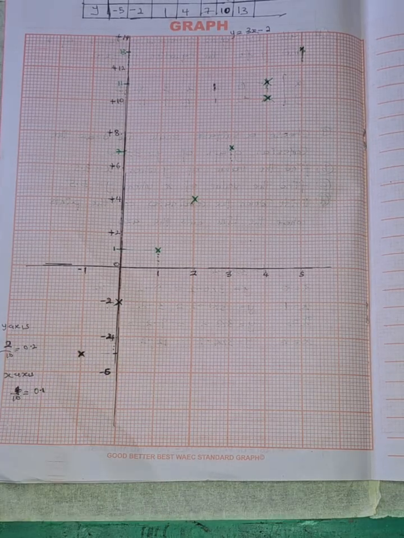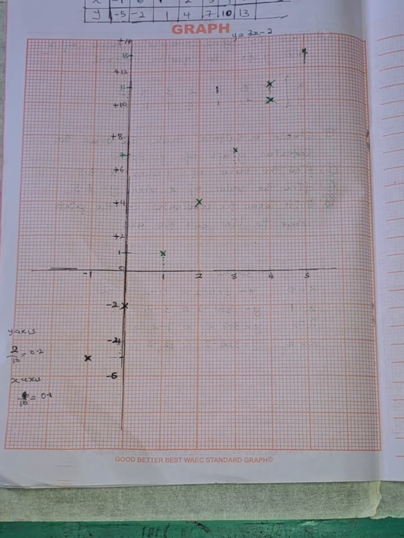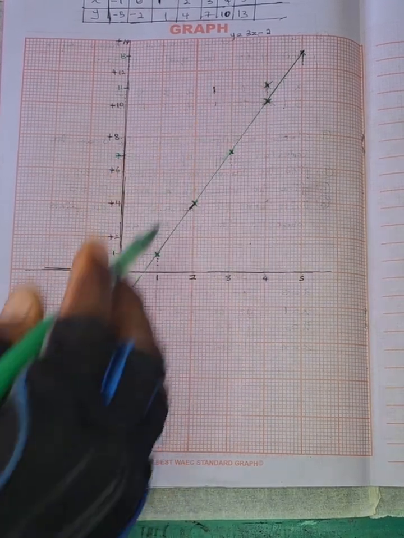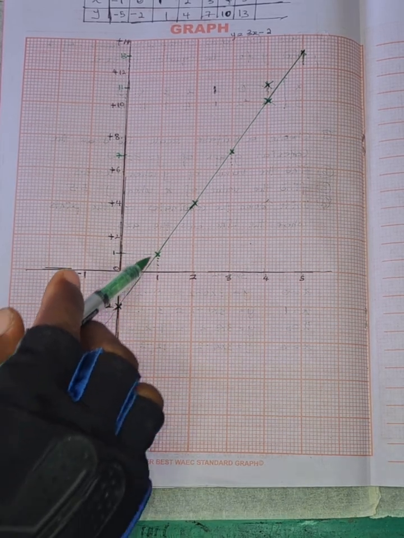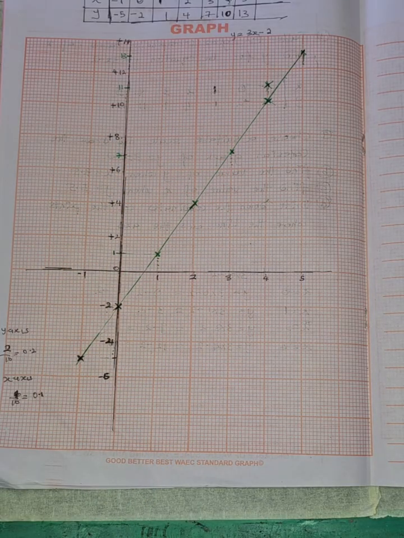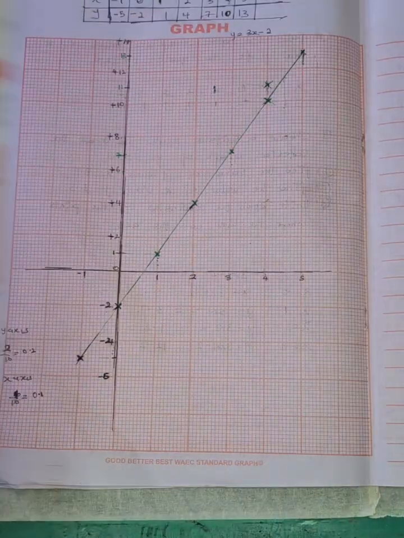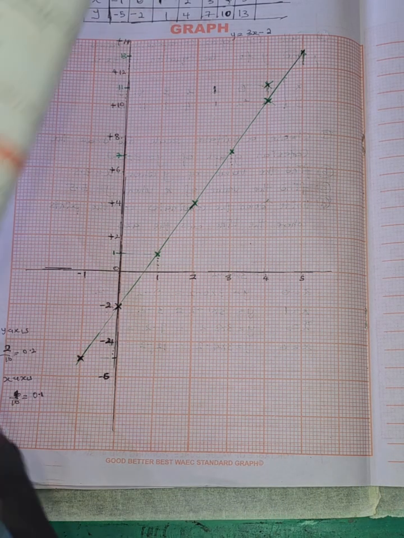Next thing we are going to do is draw a straight line graph that will pass through all the points that we've plotted. So let's do that. Just use your ruler and make sure that you get a line that will pass through the center of these points. So this is now the first question, which is to draw the Cartesian graph that represents 3x minus 2 under the range given.